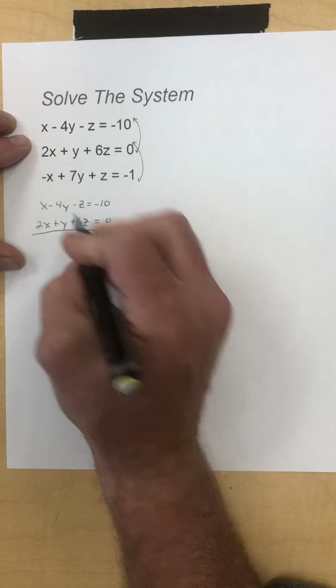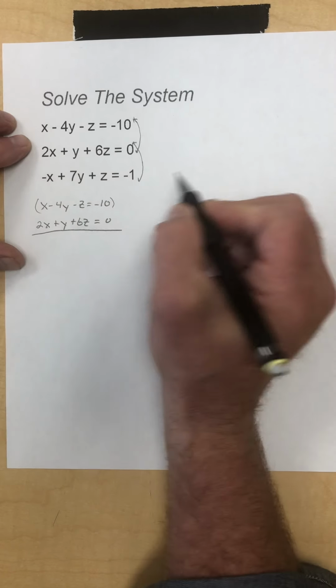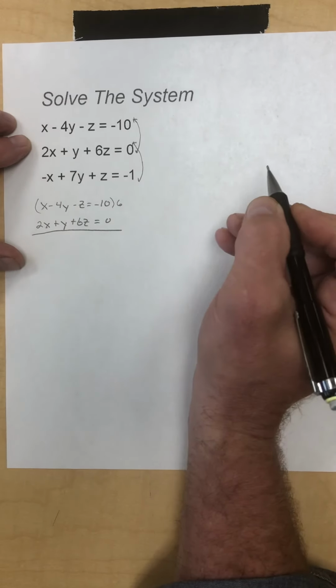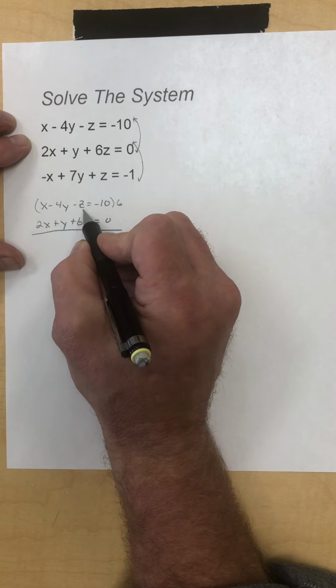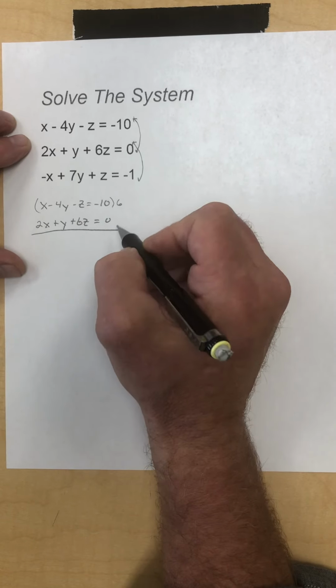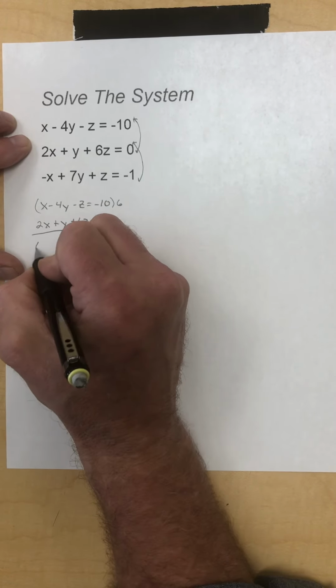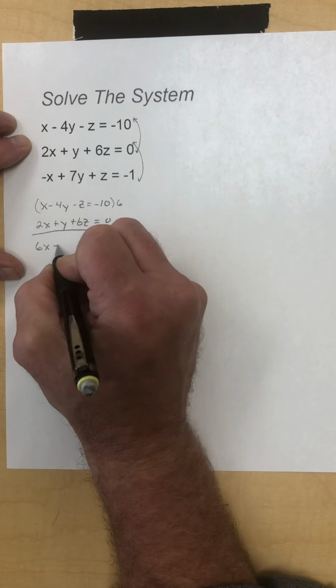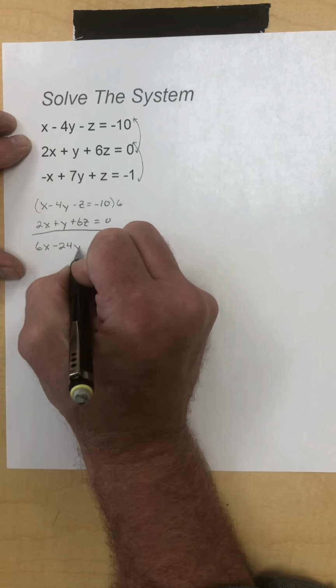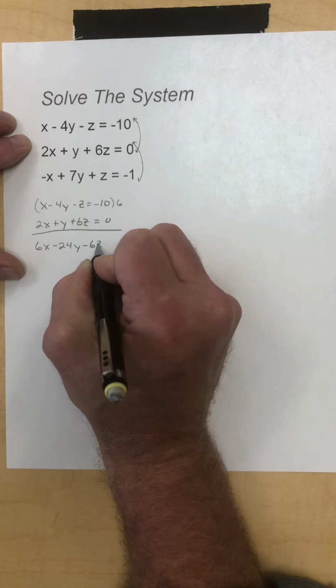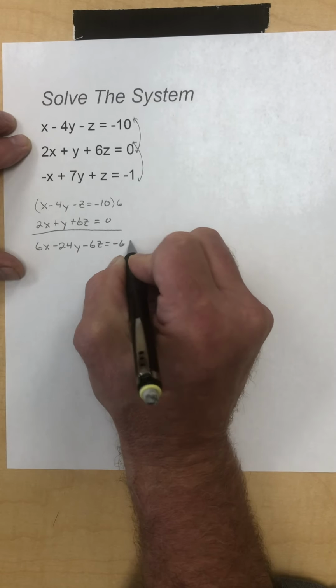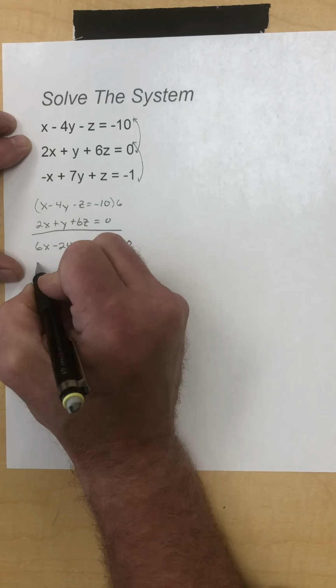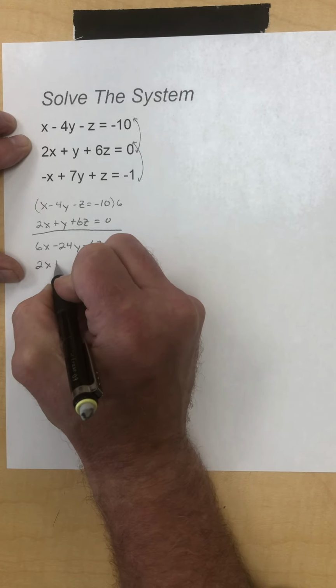All right, so if I'm going to get rid of the z, I've got to multiply the top by 6. And that'll give me a negative 6z, and when I add it down, it'll cancel out with a positive 6z. Okay, so I've got 6x minus 24y minus 6z equals negative 60. Bring down the bottom one, which I don't have to do anything with.